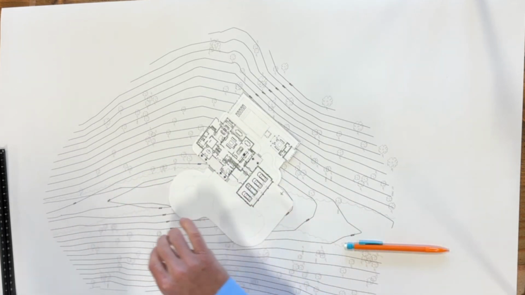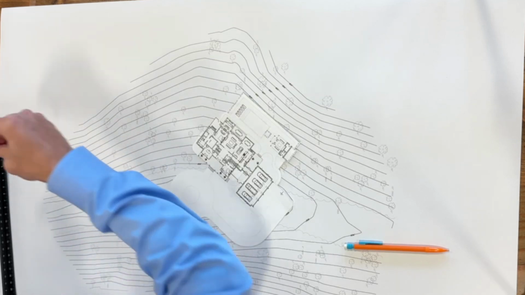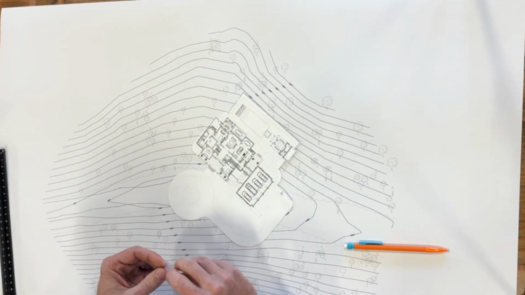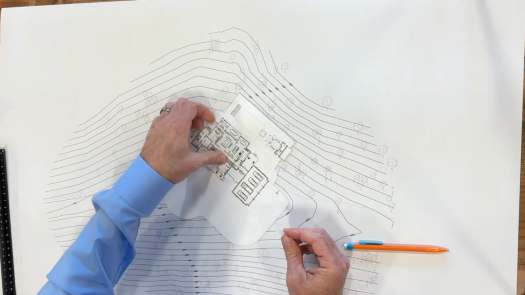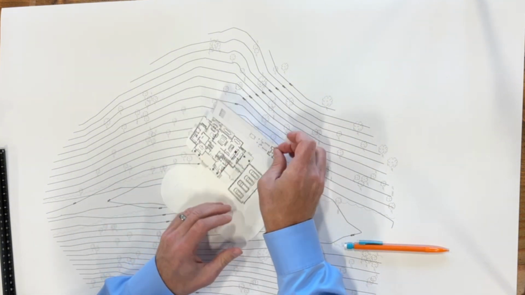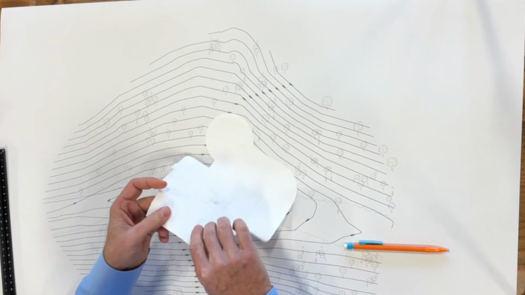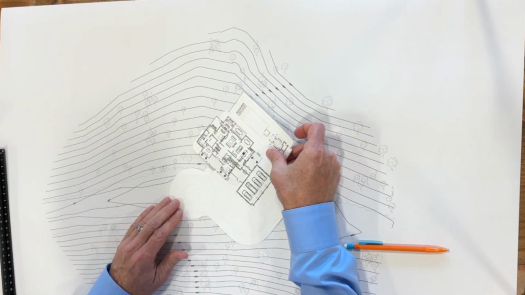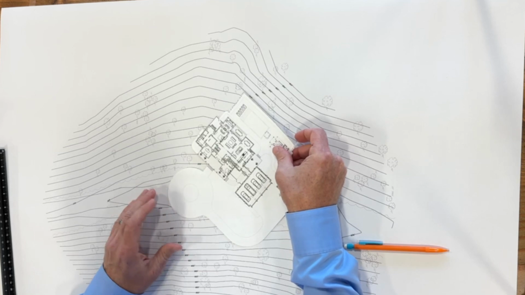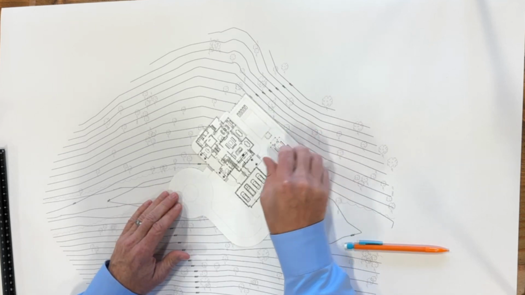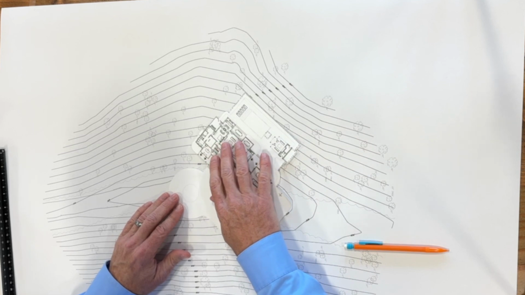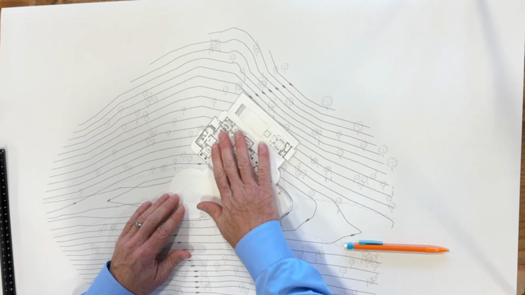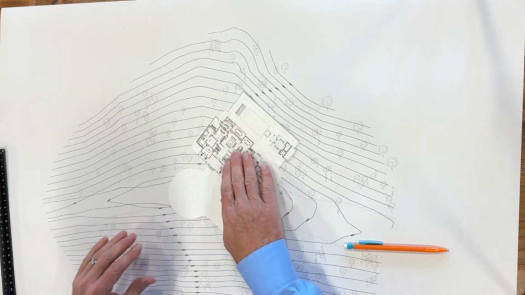Now the best way to do that is just put some tape on this guy, and then we can start designing. This is the old school way, of course. Let's see, so right there, angle that. Again, there really is no right or wrong way. It's just a matter of what looks best. Say right about there. Okay.